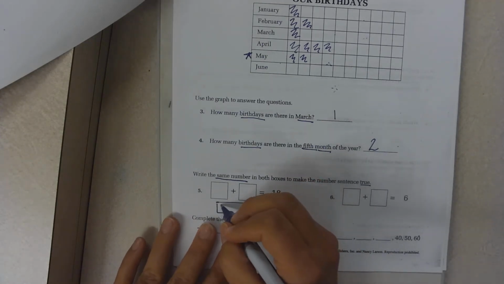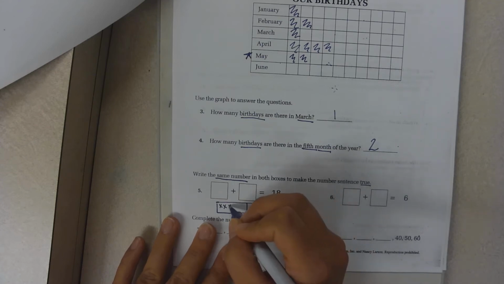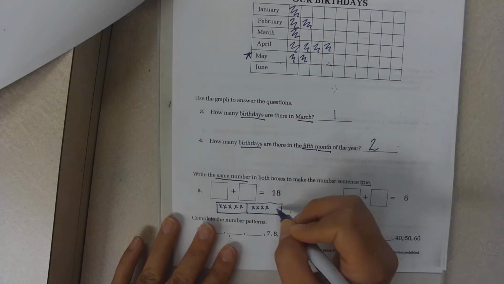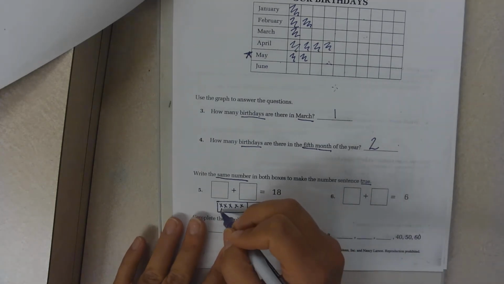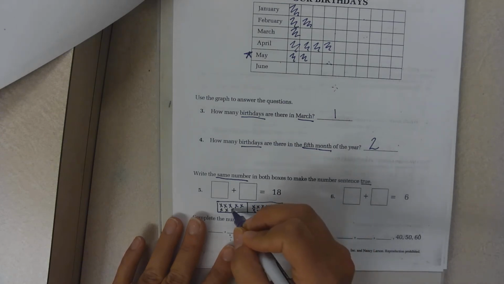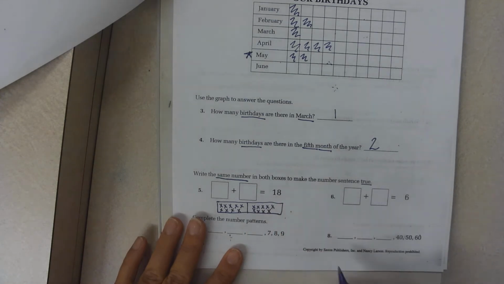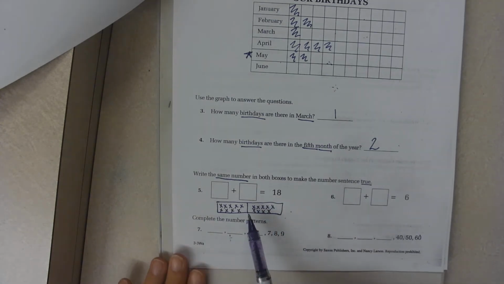So I'm going to go 1, 2, 3, 4, 5, 6, 7, 8, 9, 10. I haven't got to 18 yet. 11, 12, 13, 14, 15, 16, 17, 18. So I have made 18.